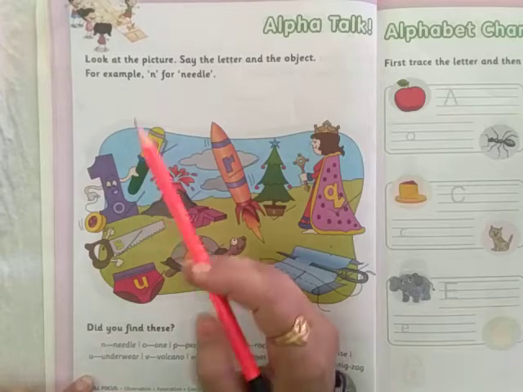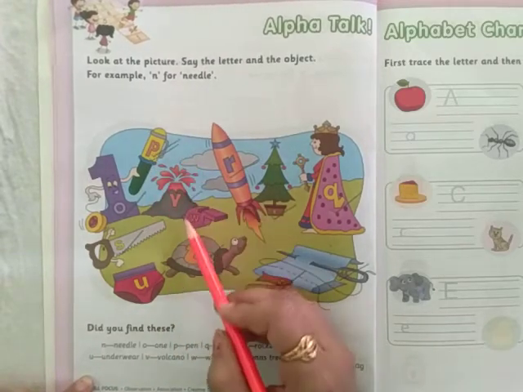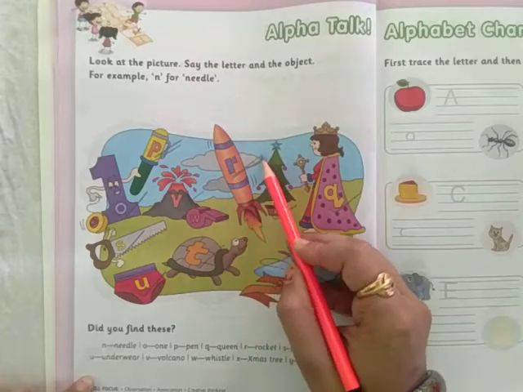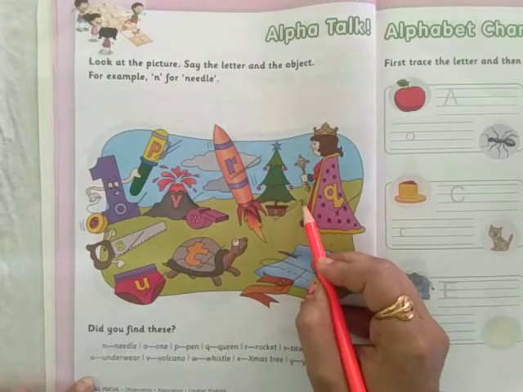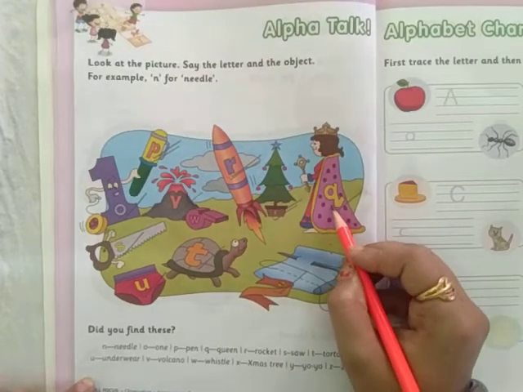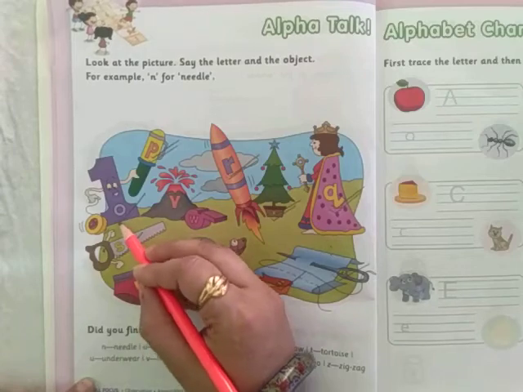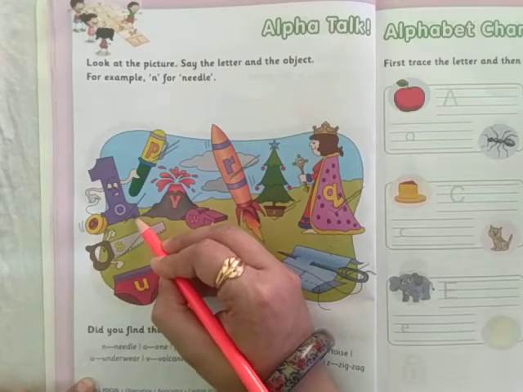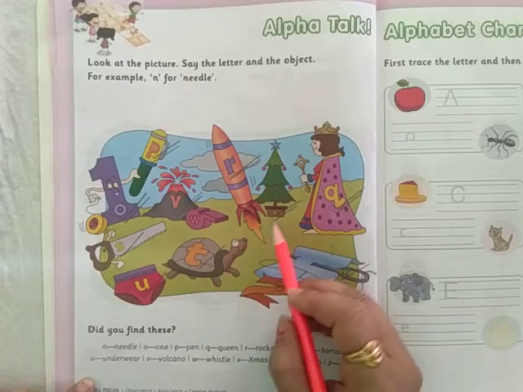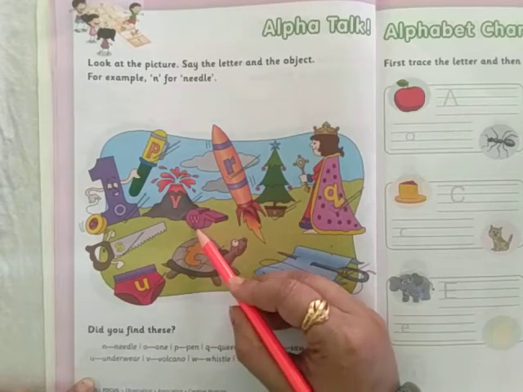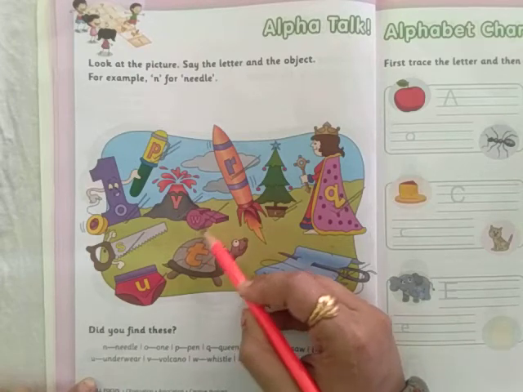Pen, rocket. X, Xmas tree. Qu, queen. V or O. One. Volcano. Whistle.